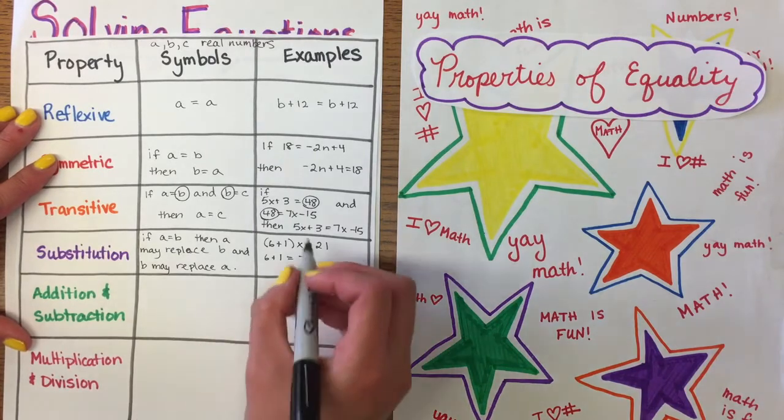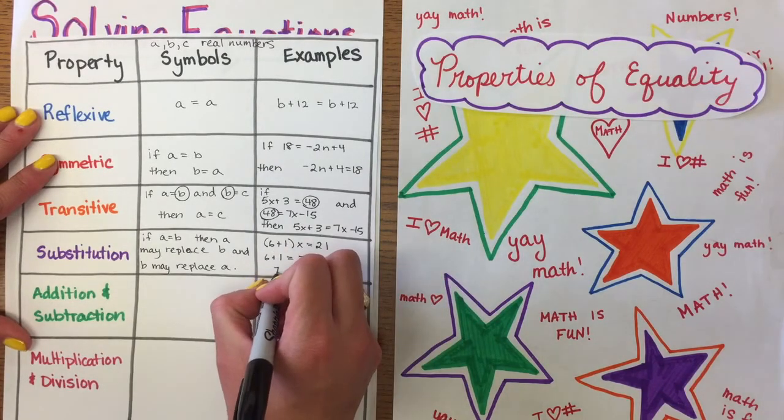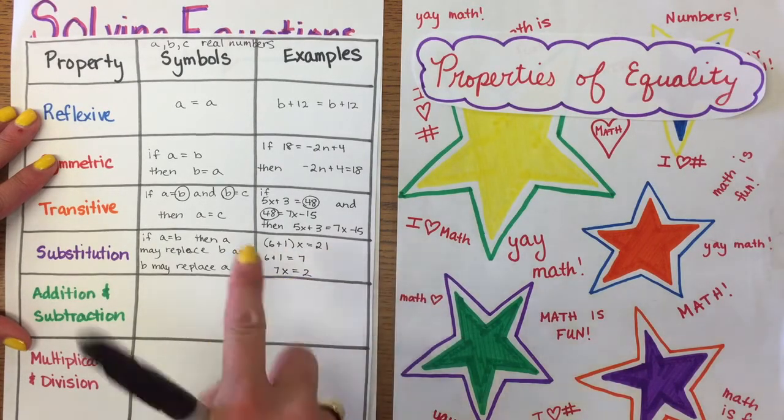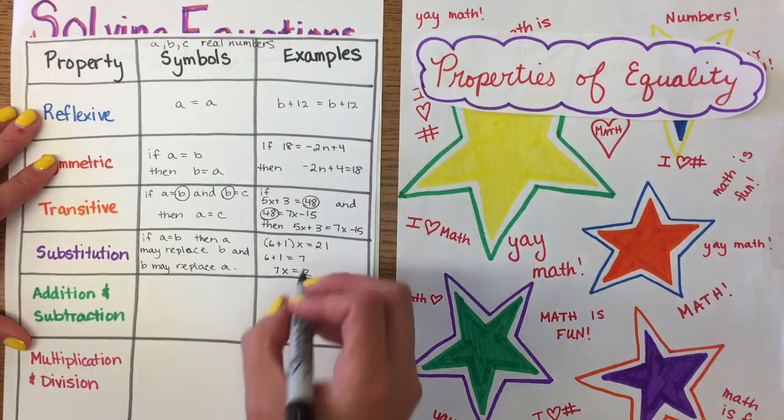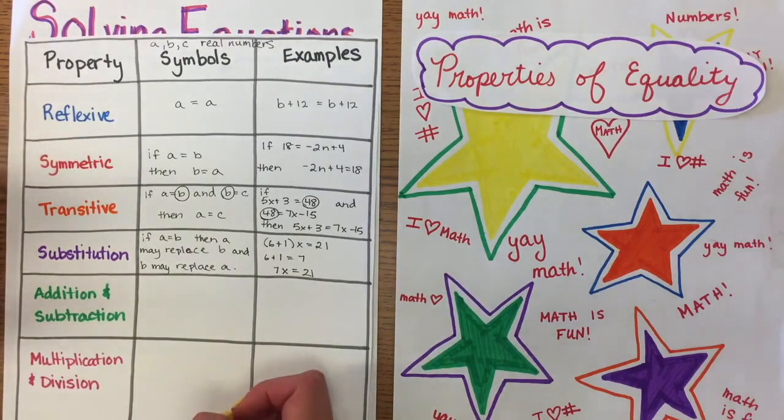So anywhere I see 6 plus 1, I can replace it with 7. So I'm substituting 7 in for 6 plus 1 and getting 7x equals 21.